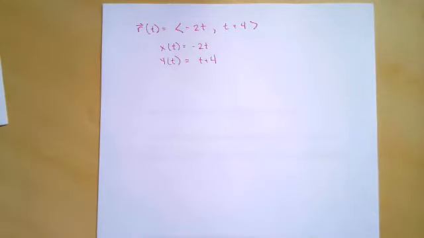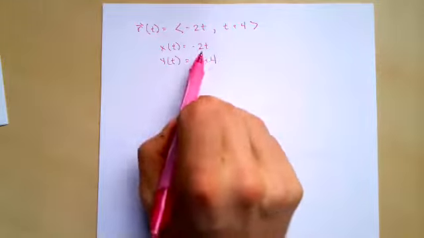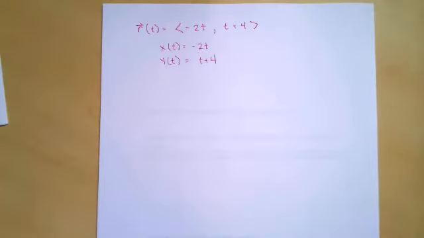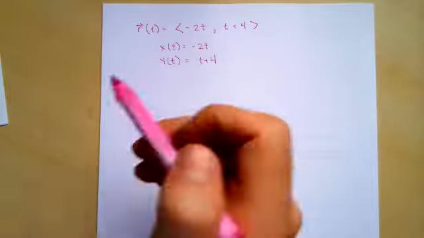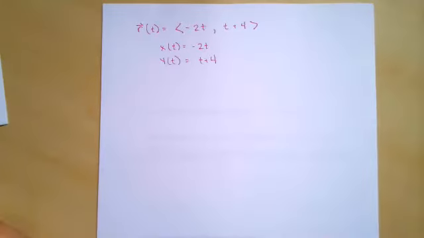So it's not quite like some of the easy functions we started with, like x of t is just t, and I could easily recover the function. This one, well, I have x of t is negative 2t, and y of t is t plus 4. But it's also not as complicated as the sines and cosines. The individual functions, x of t and y of t, are linear functions. They're basic, first-order functions. So how can we recover a function for this?